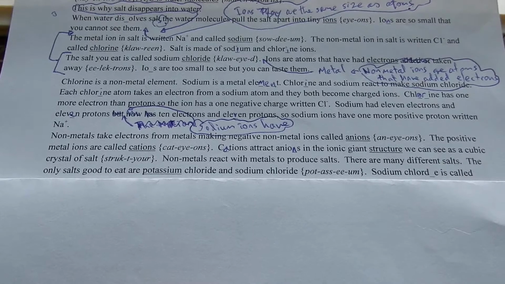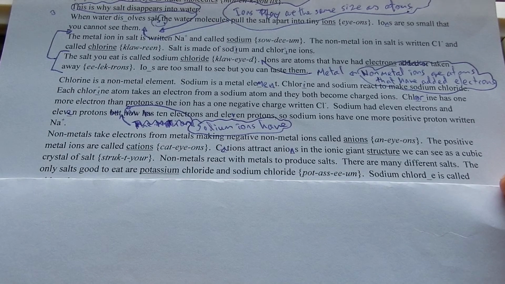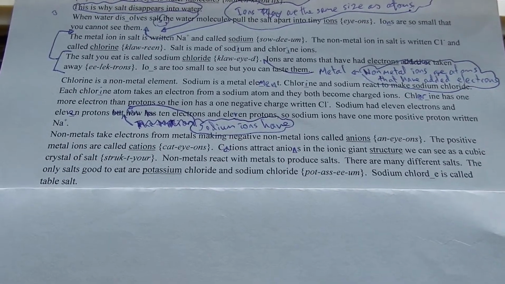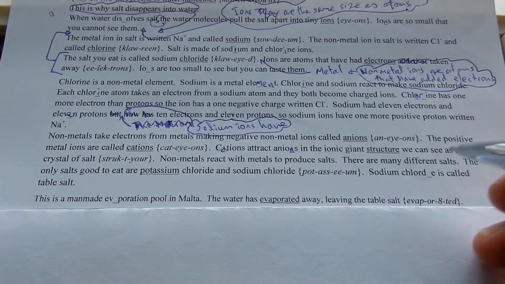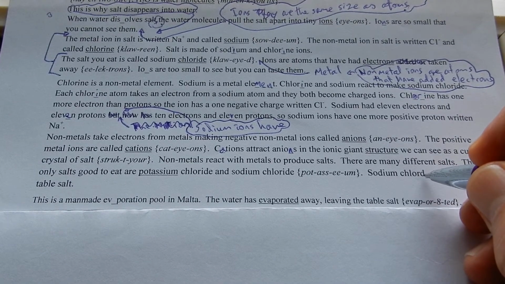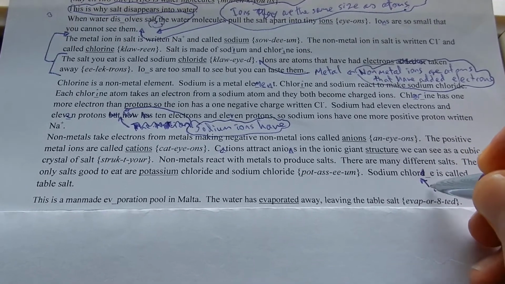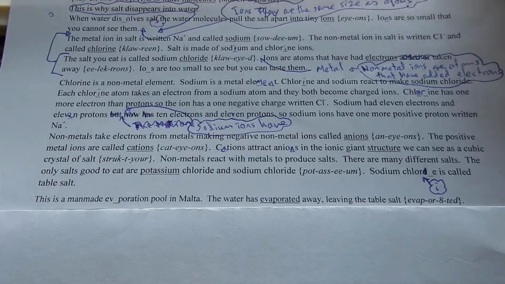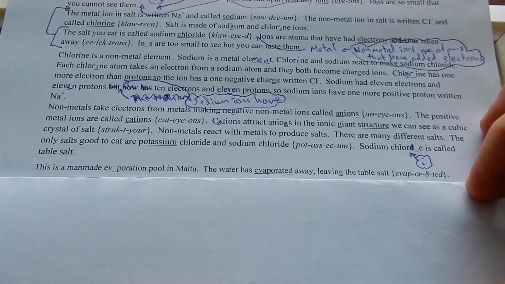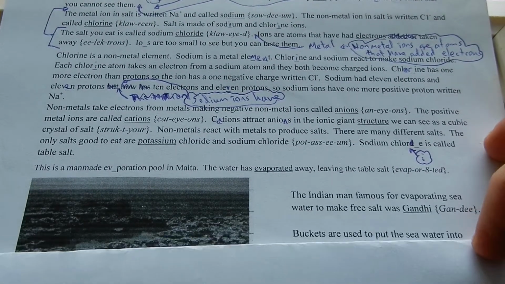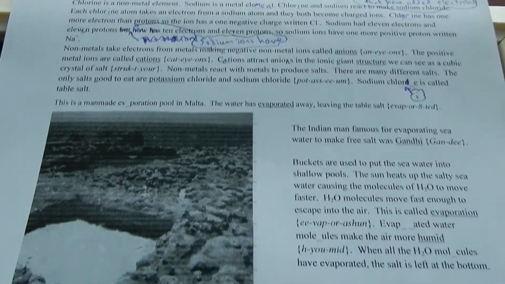Non-metals react with metals to produce salts. There are many different salts. The only salts good to eat are potassium chloride and sodium chloride. Sodium chloride is called table salt. This is a man-made evaporation pool in Malta. The water has evaporated away, leaving the table salt.